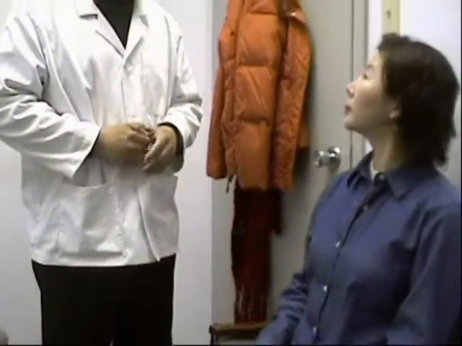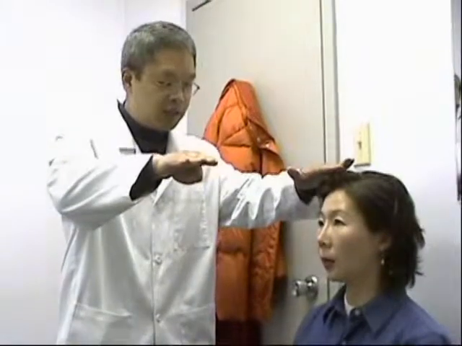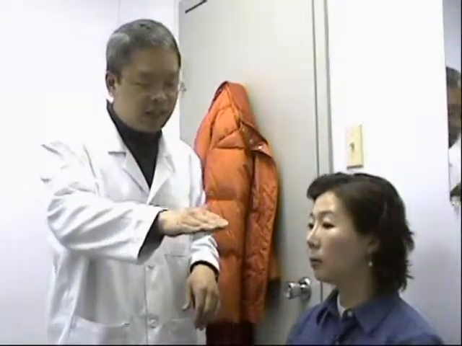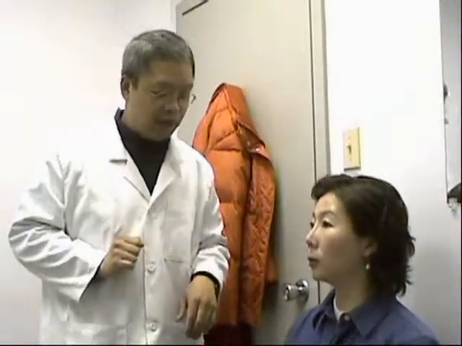The other thing to adjust is the height of the monitor. The top part of the monitor should be slightly higher than the top of your head. You should be looking downward about 10 degrees from the center of the screen. You should not have it too high.